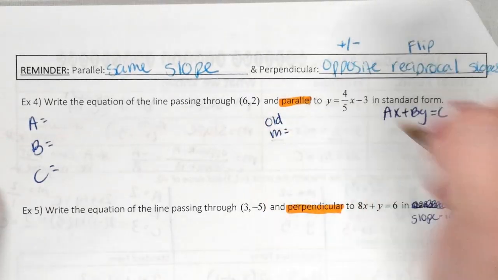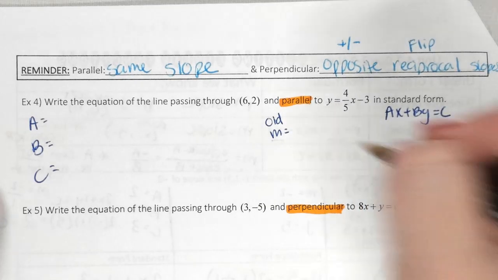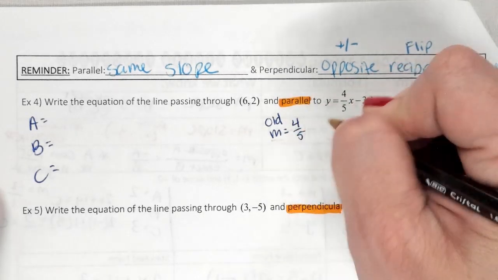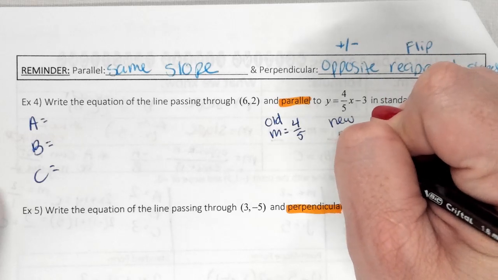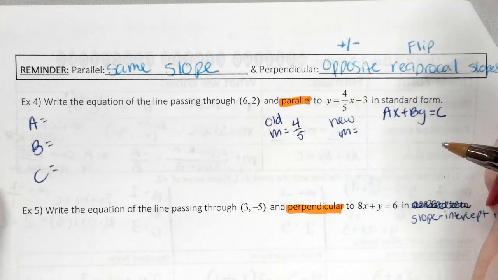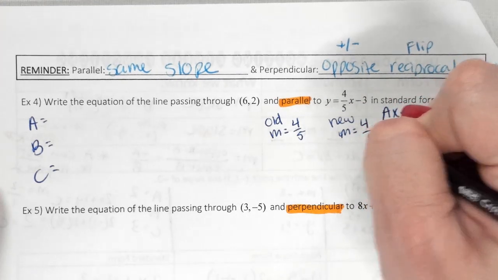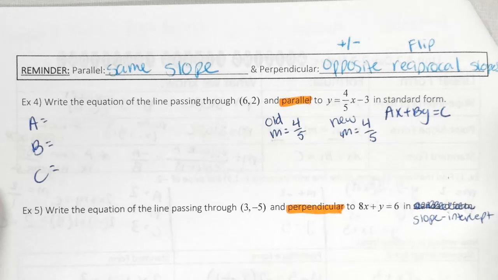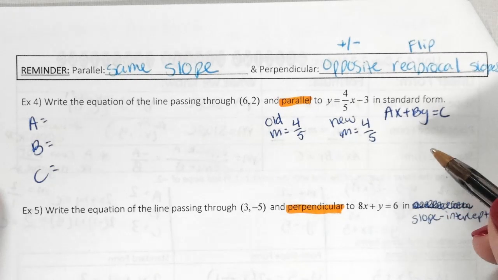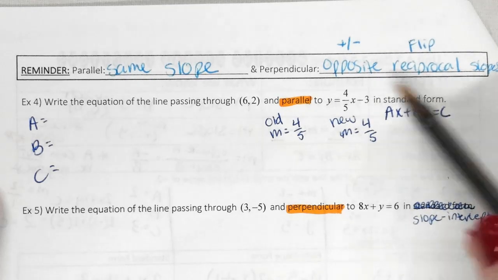What's the slope of this equation? 4/5. And it's parallel, so what would my new slope be? The same. 4/5. So I know my slope already. Yes? Because it's parallel to this with this slope.